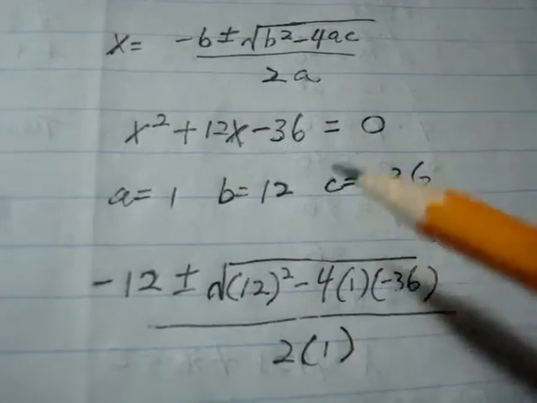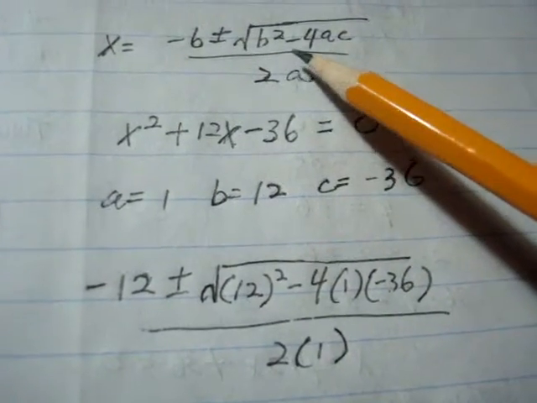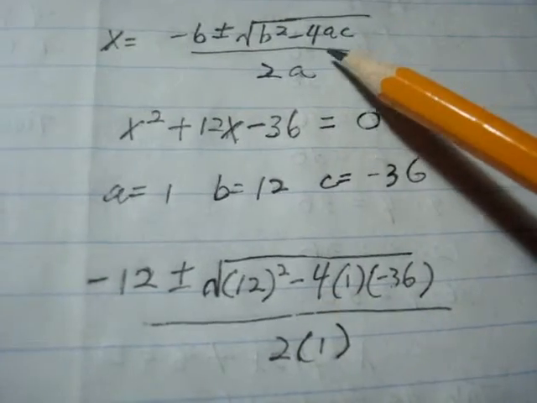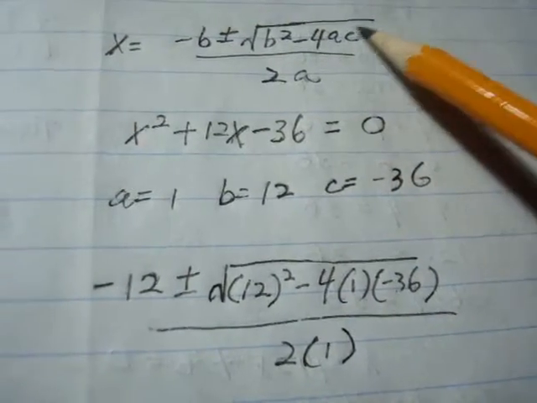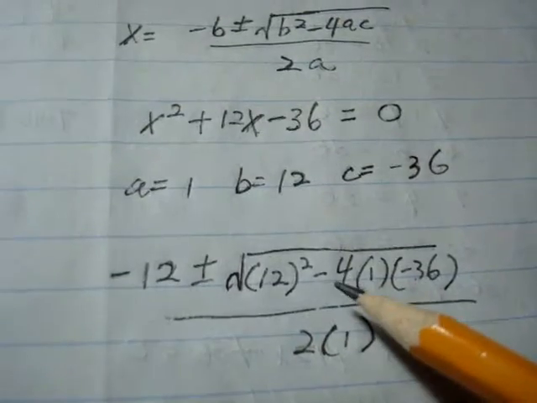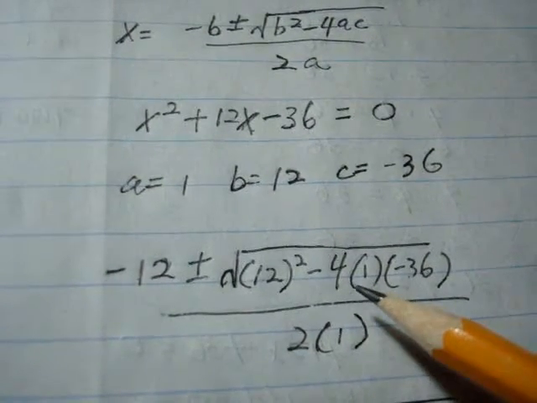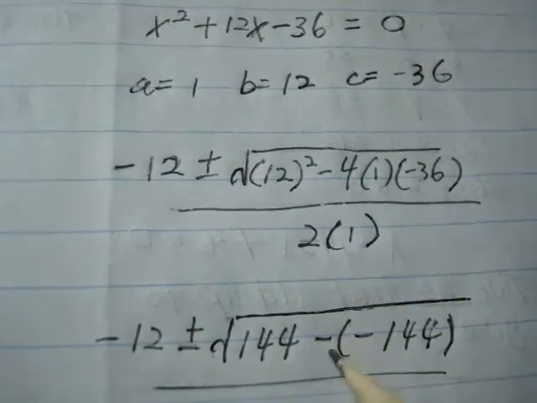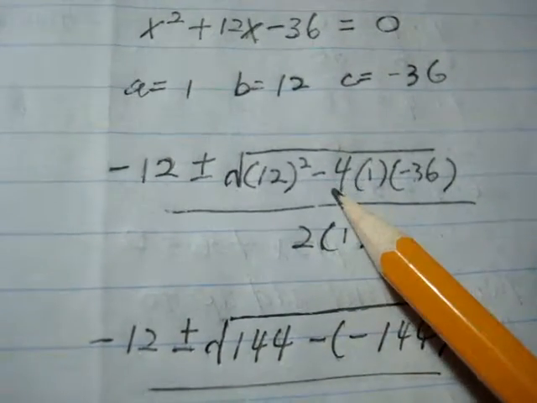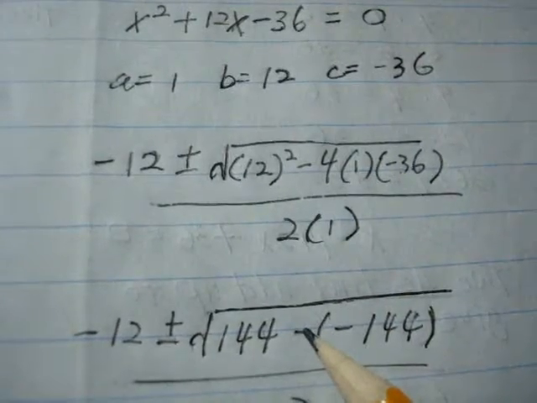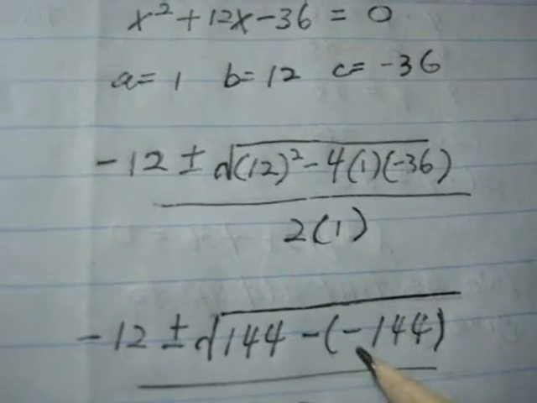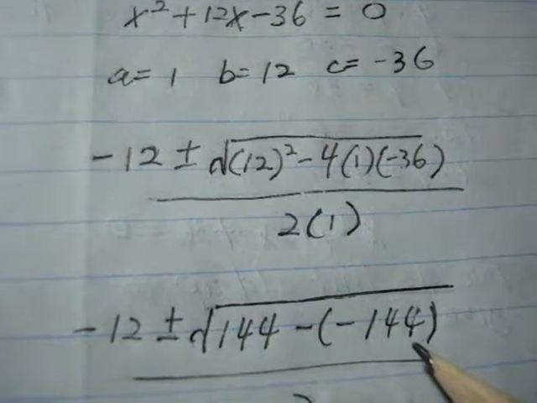Whenever you do the quadratic formula, make sure you put the minus first before you do the algebra right here. It'll make your algebra easier to manage. So put down the negative and put down the minus right here first, and 4 times 1 times negative 36 will be negative 144.